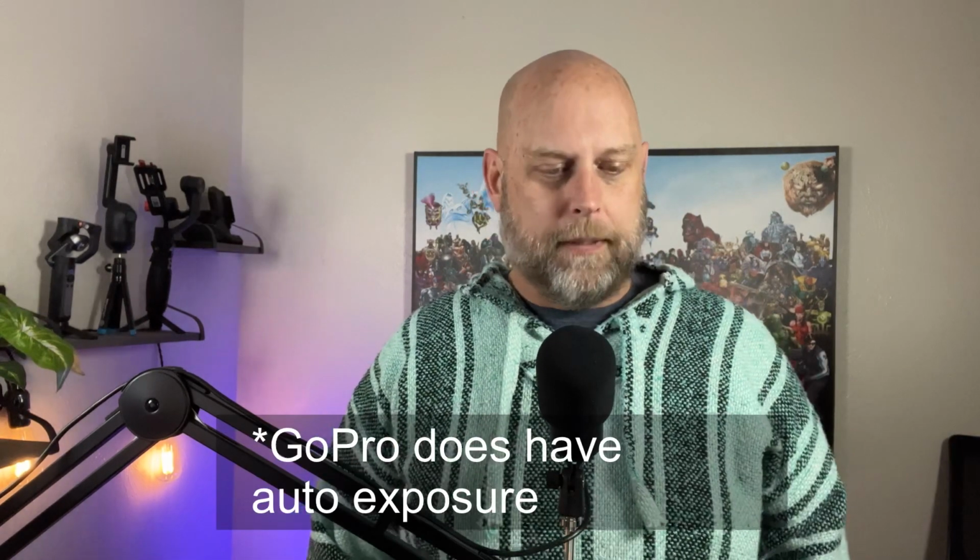Now, the Mevo offers some image adjustments. It offers some presets and some filters, and it has camera controls for things like shutter and ISO, brightness and contrast, and the GoPro is missing all of those pieces.